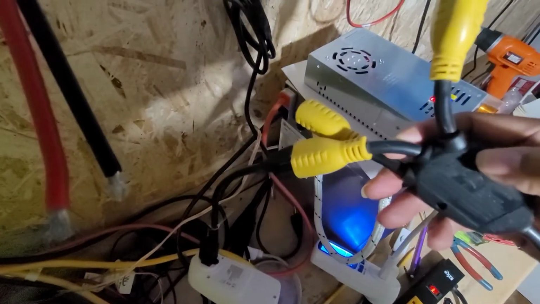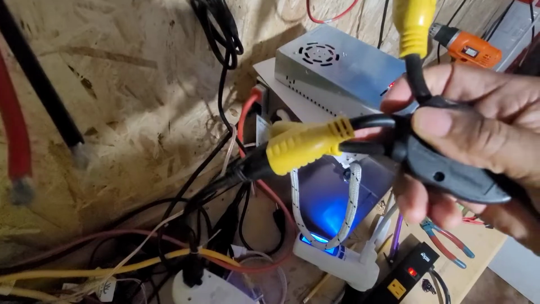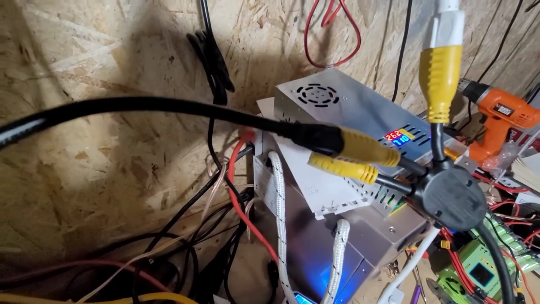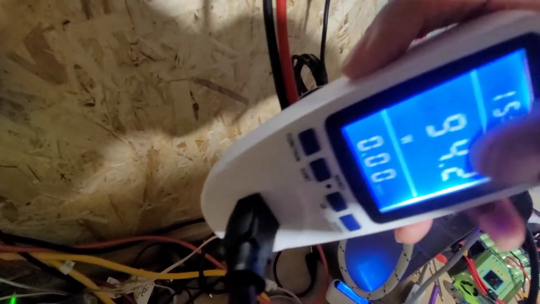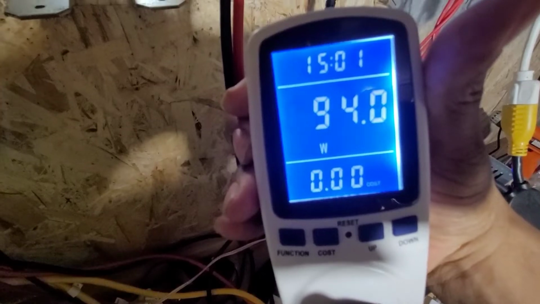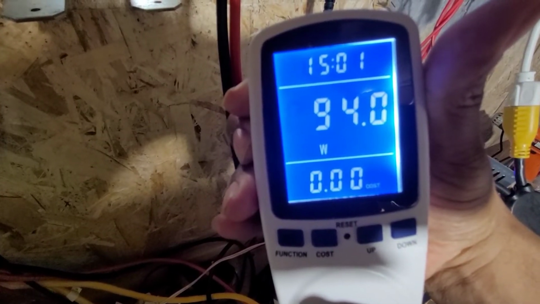Okay, let me tell you what's going on here, since we wanted to simulate this. First of all, we put this 3-prong cord on. Okay? So now we're running this, and we're running those lights. The light from one of the prongs is running at 94 watts.